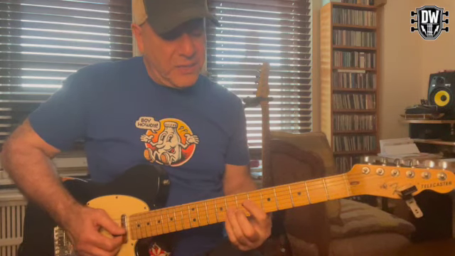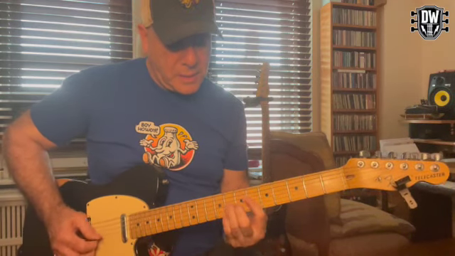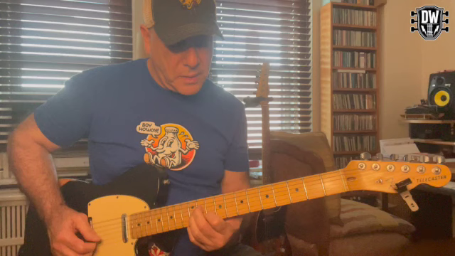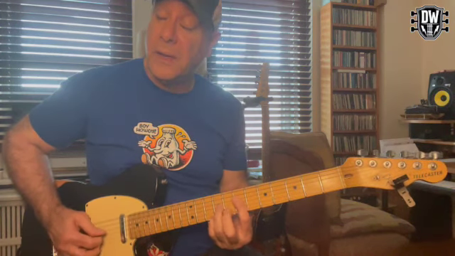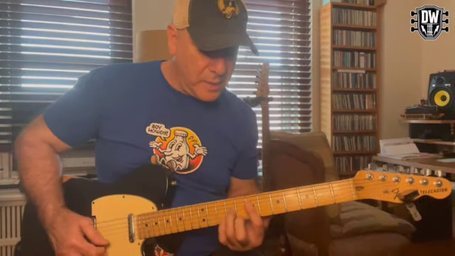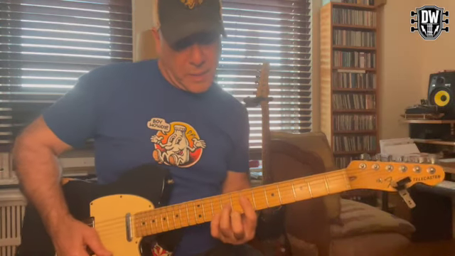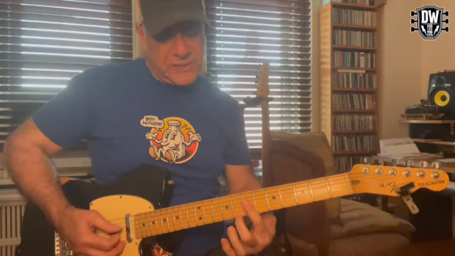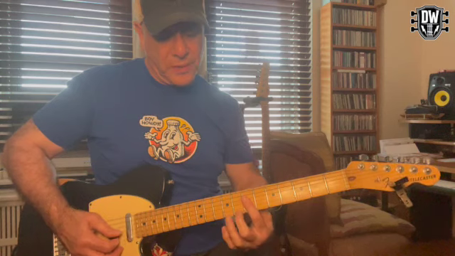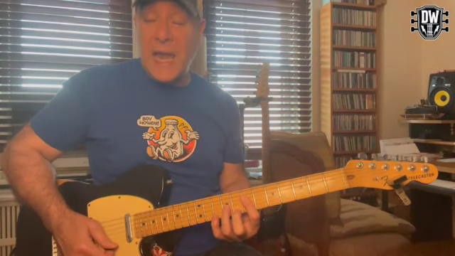So let's say you're in the key of A, and you want to go to the 4. You can do that by going, because this is the same as a D7 chord with a 9 added.